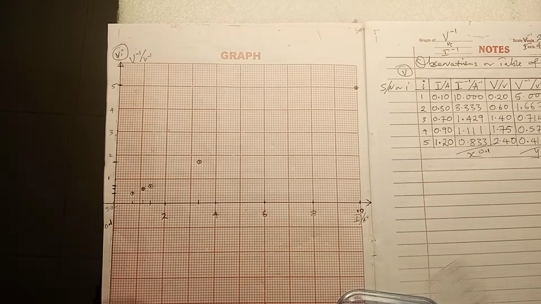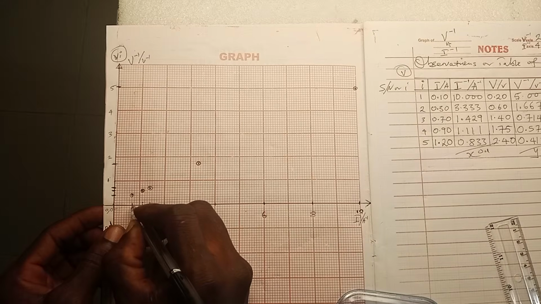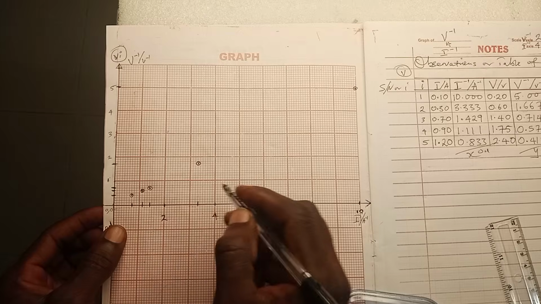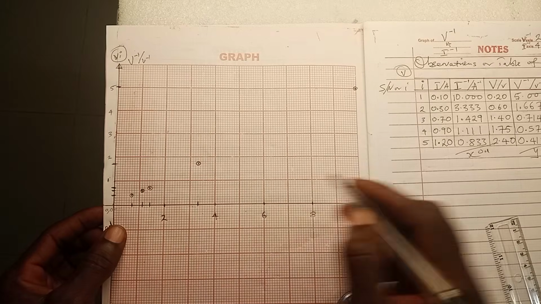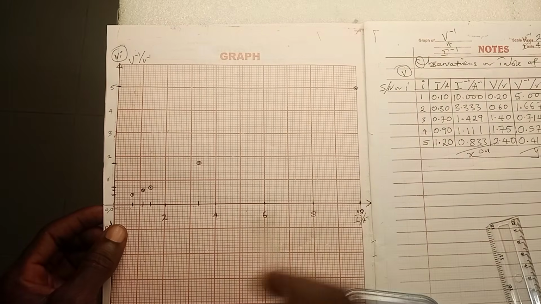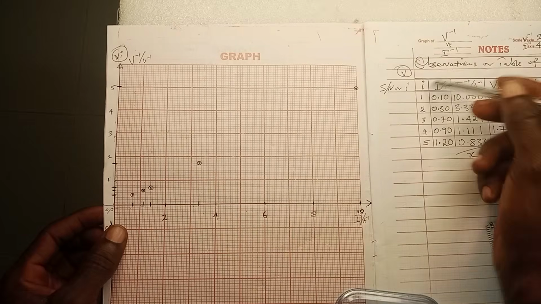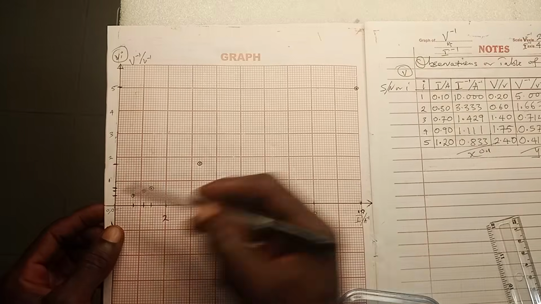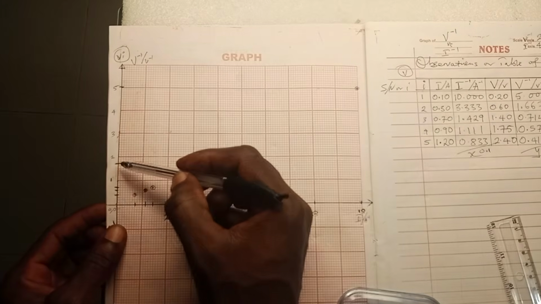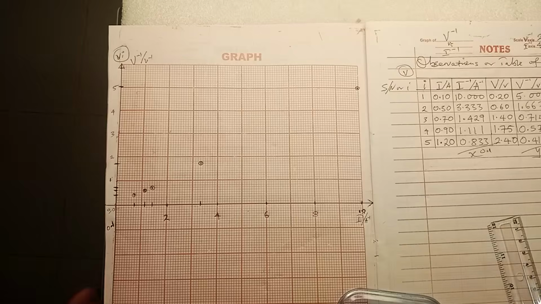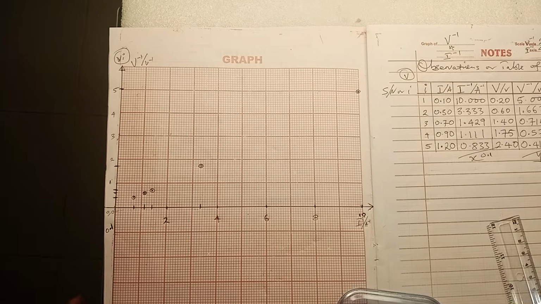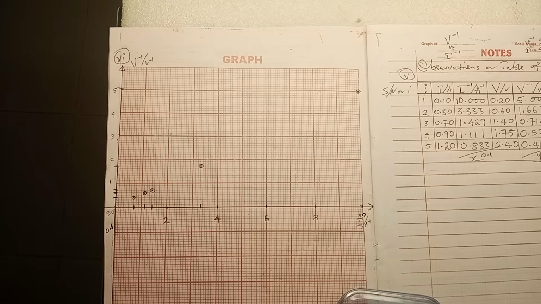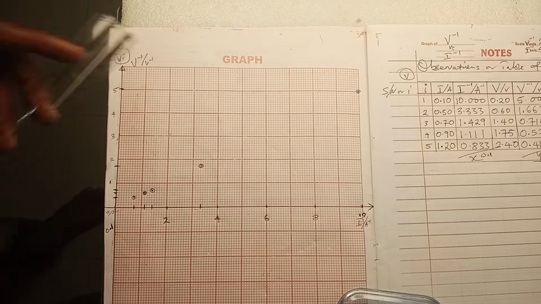Good. And so we are done plotting all the values now. So these are the points. So we have 1, 2, 3, 4, 5. We have 1, 2, 3, 4, 5. We have 1, 2, 3, 4, 5. All the points plotted correctly. The next line of action is to draw our line of best fit.